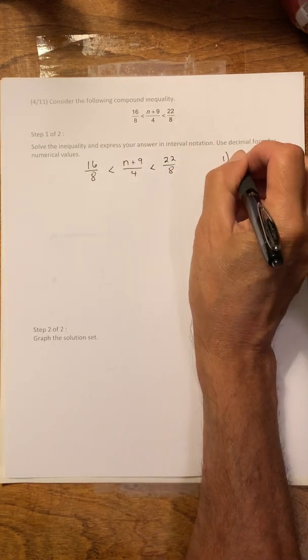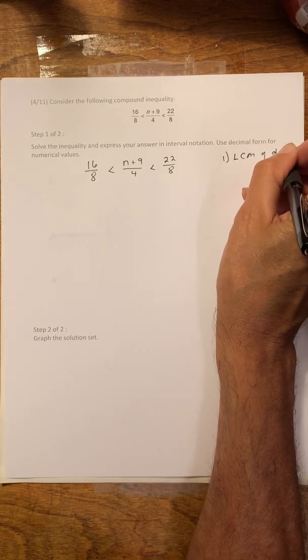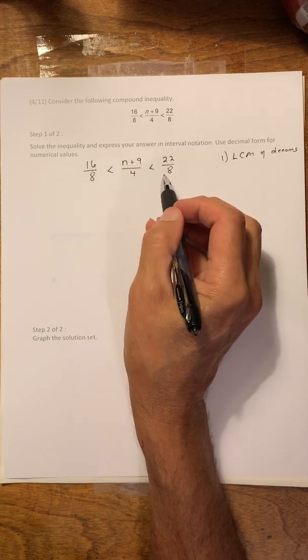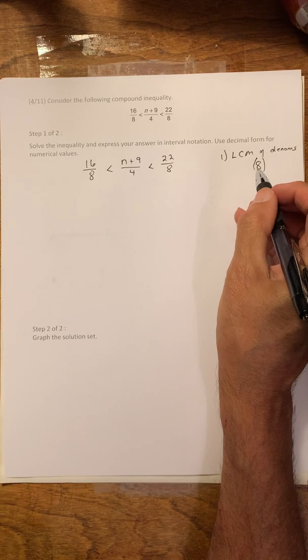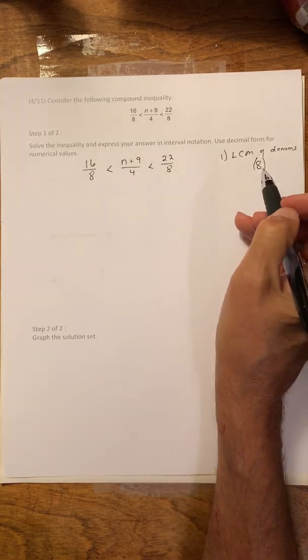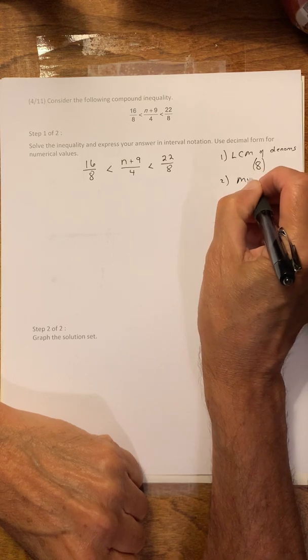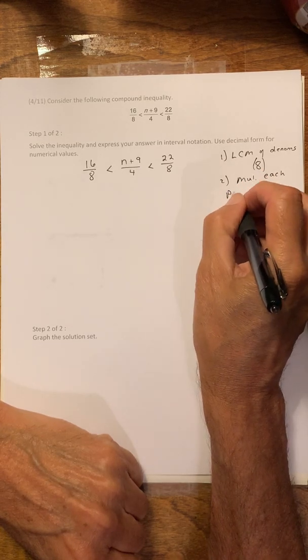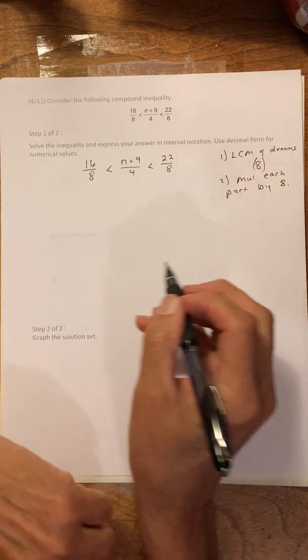Step number 1, find the LCM of denominators. 8, 4, and 8. The LCM is 8. The smallest number that these will divide into evenly is 8. So my second step is multiply each part or each term by 8.